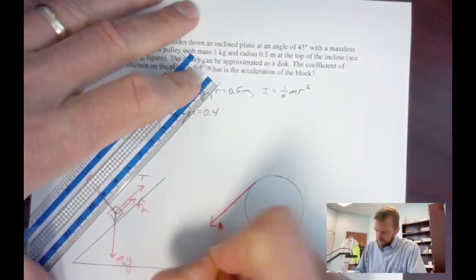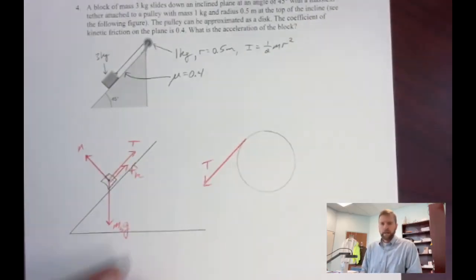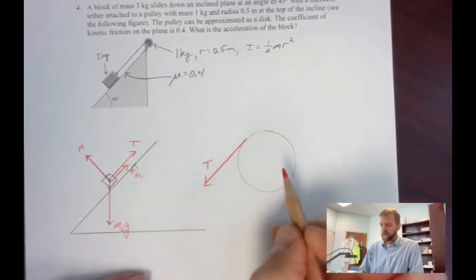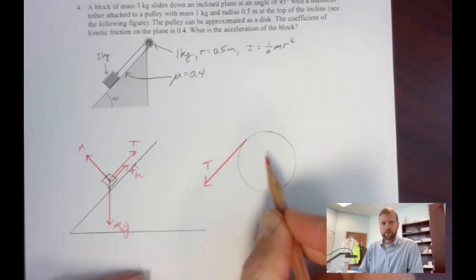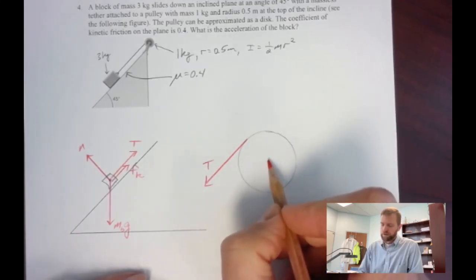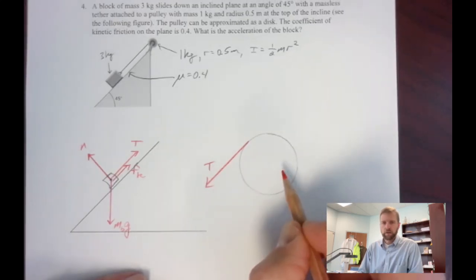This is the tension. There are some other forces acting, but those forces act at the center of the pulley, because there's gravity and the normal force, but neither one of those applies any torque. This is the only force that is going to apply a torque to the pulley.